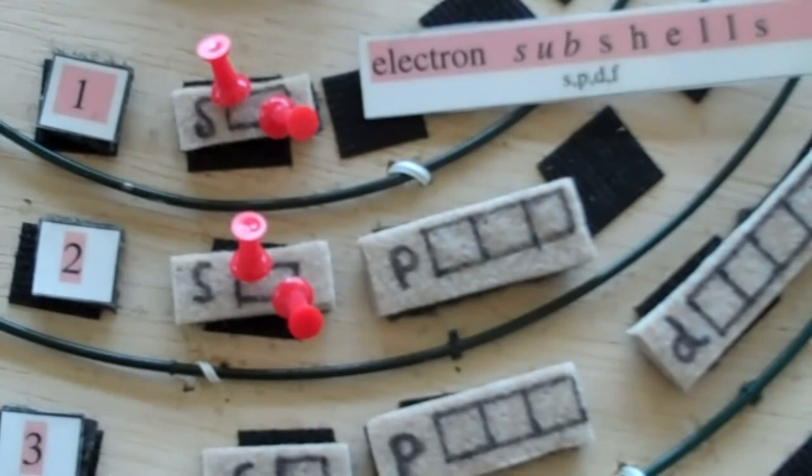For the next 2 electrons we have to add into shell 2, subshell 2s. There's nothing new. 1 electron has a clockwise spin and the second electron has a counterclockwise spin.